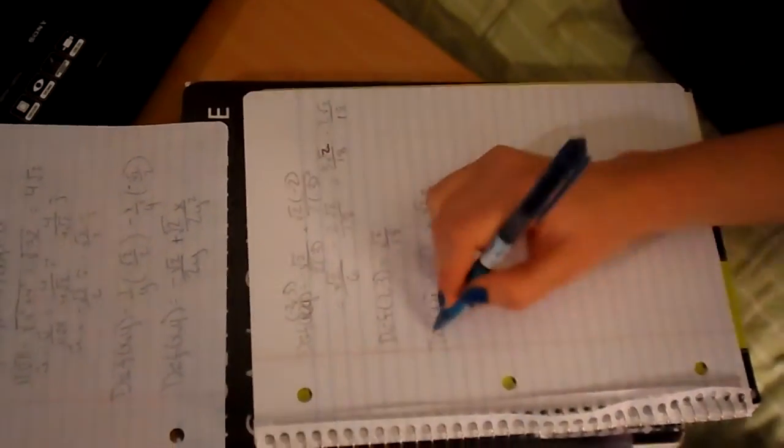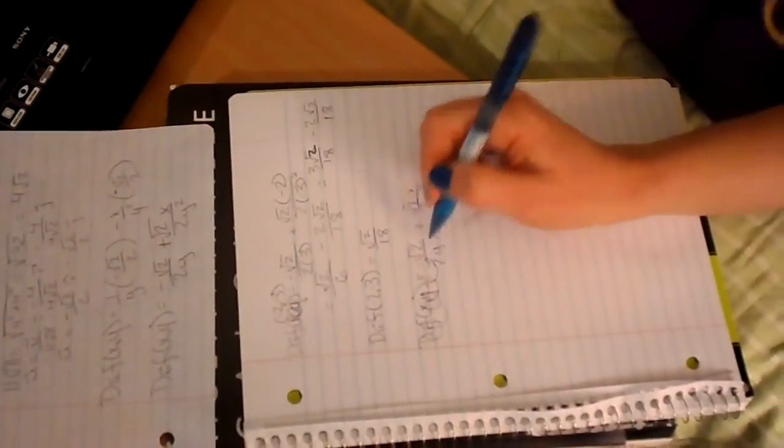Wait a minute. I'm sorry, it's the magnitude of the gradient. Oh my goodness. Okay, we're taking the magnitude of the gradient at that point, which we did find.